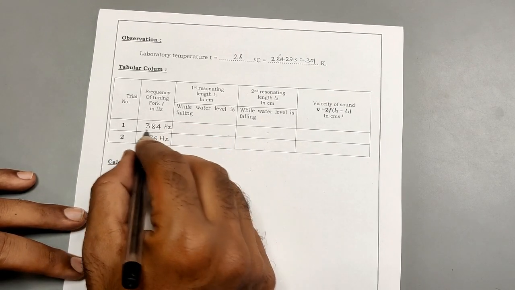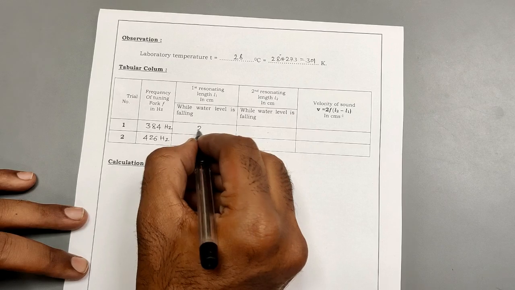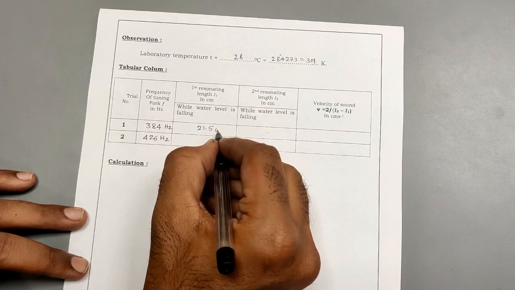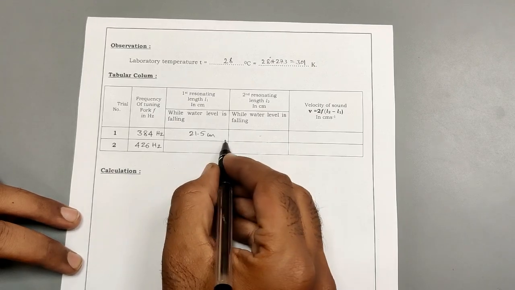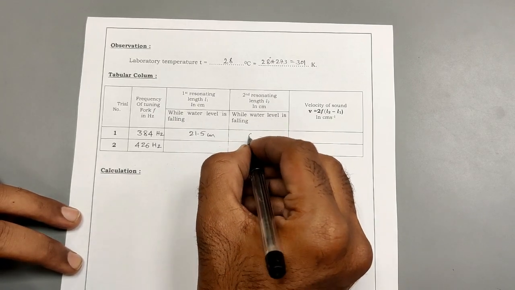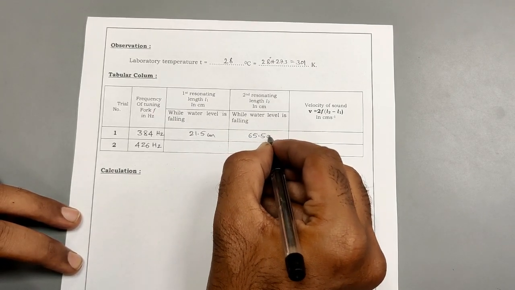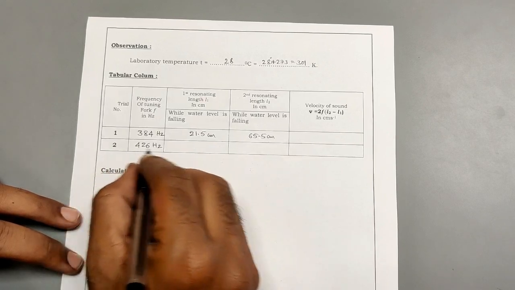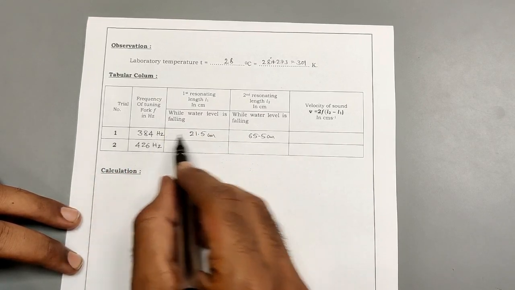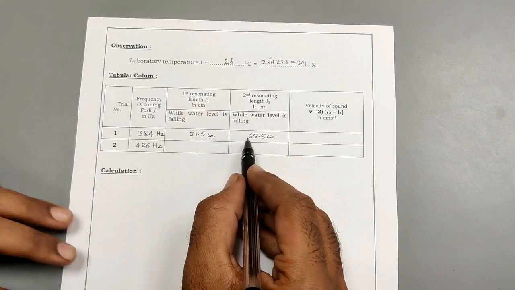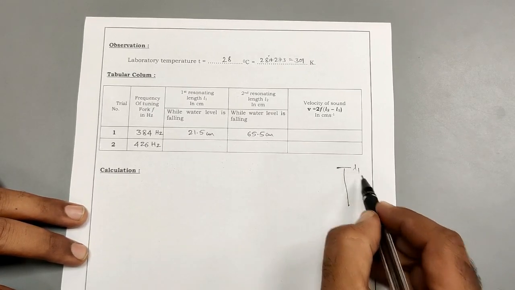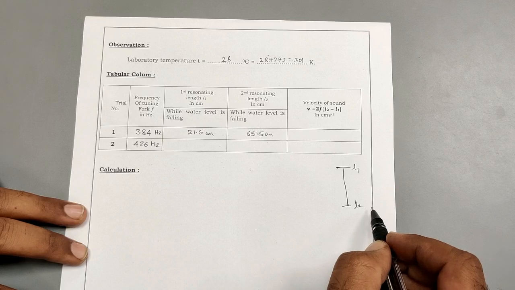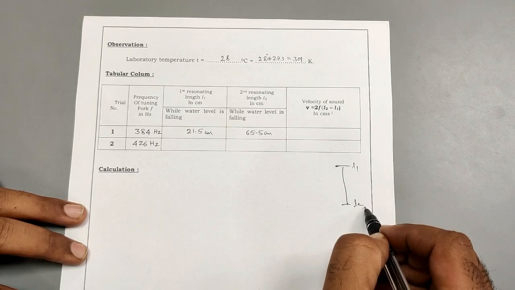See, L1 for 384 hertz. L1 was 21.5 centimeter and L2 was 65.5 centimeter. And for 384, first 21.5 centimeter, then we lowered the water level, we went in downward direction. Here we got L1 and here we got L2, right? So for us it is 21.5, 65.5.